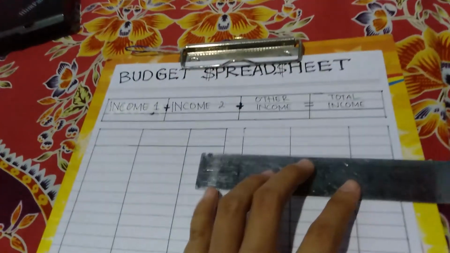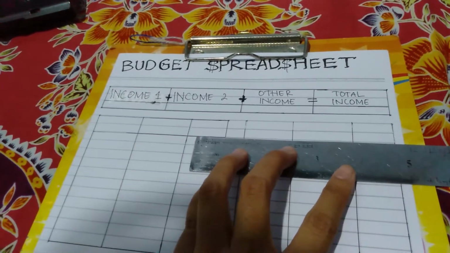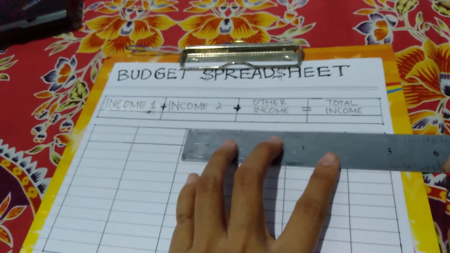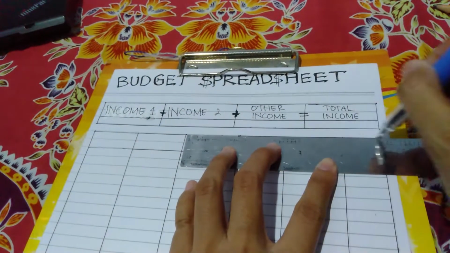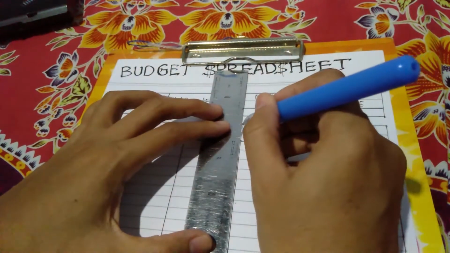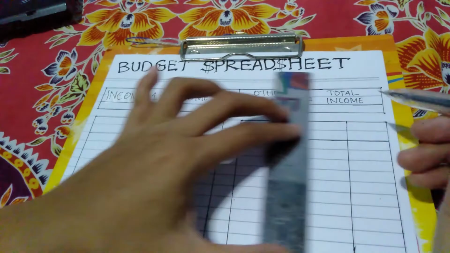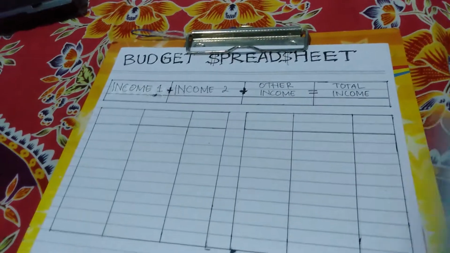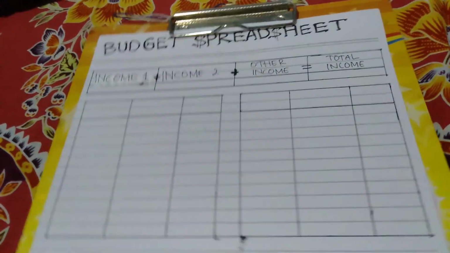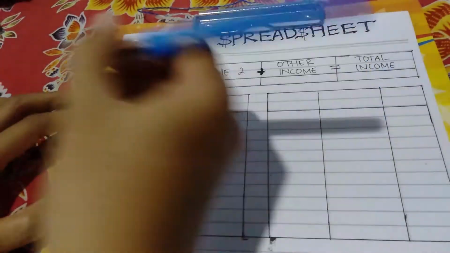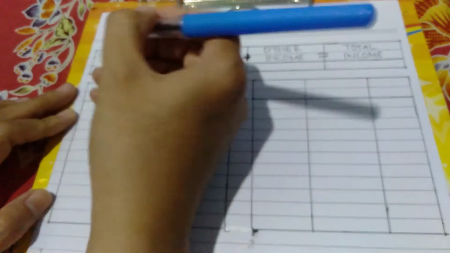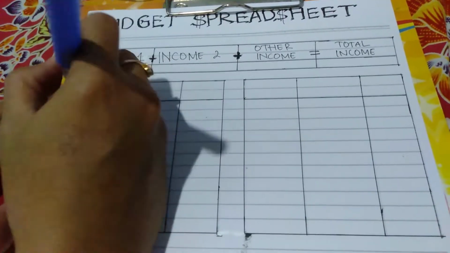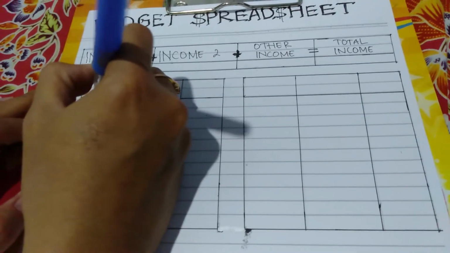These two tables consist of some parts that I'm going to put. Because I'm using a pen, there are some dots of ink. Just be careful when you use the ruler and the pen.